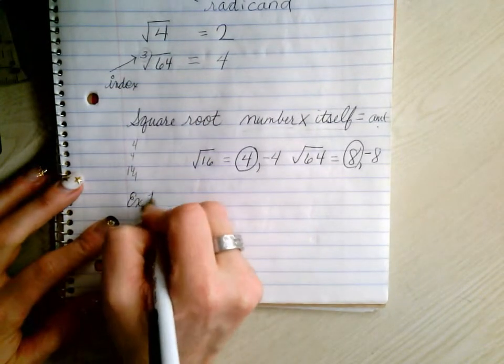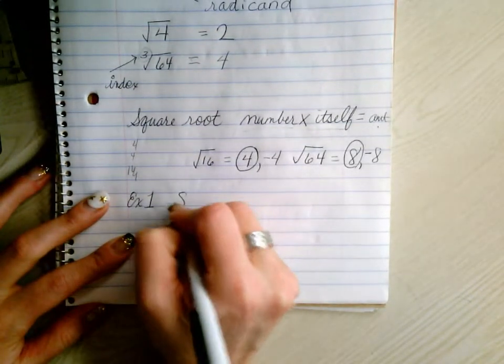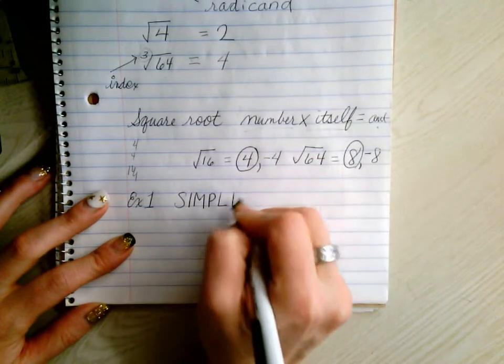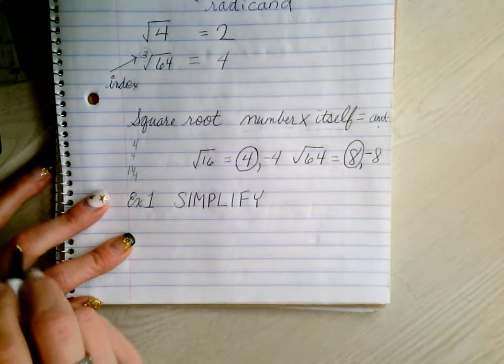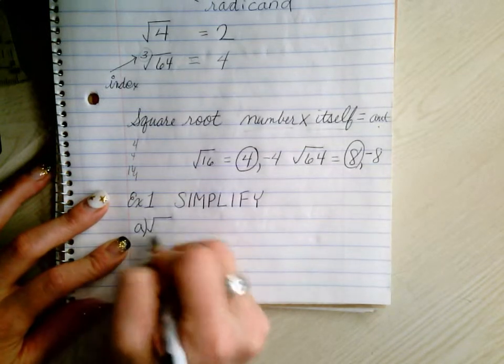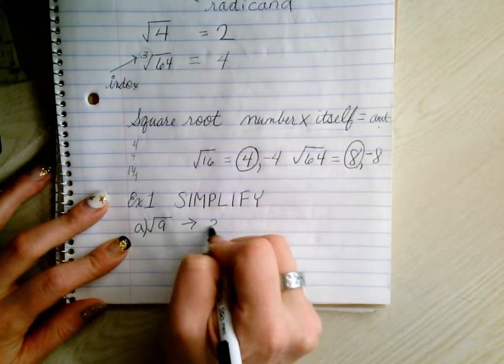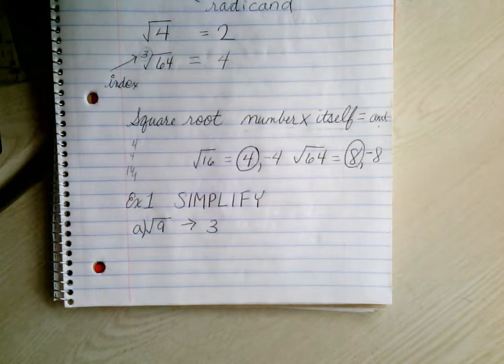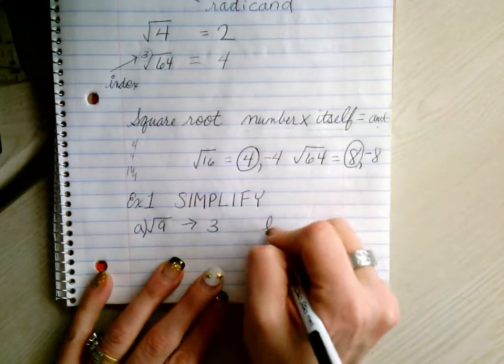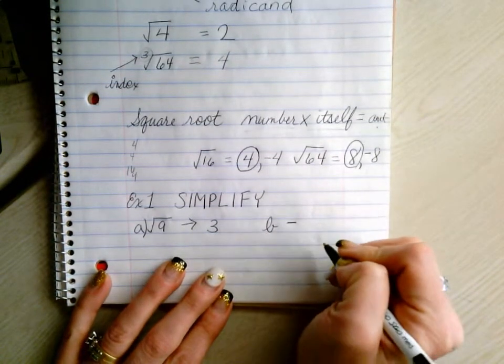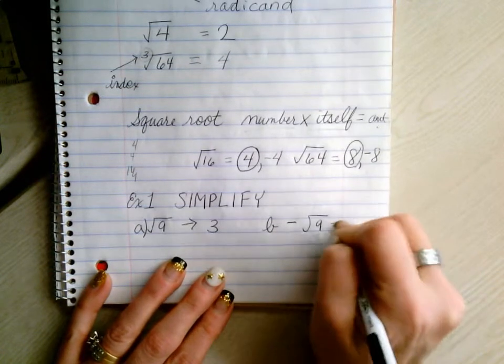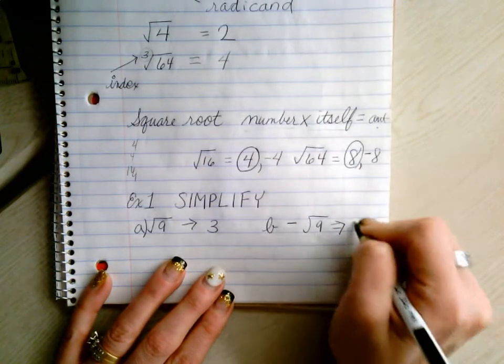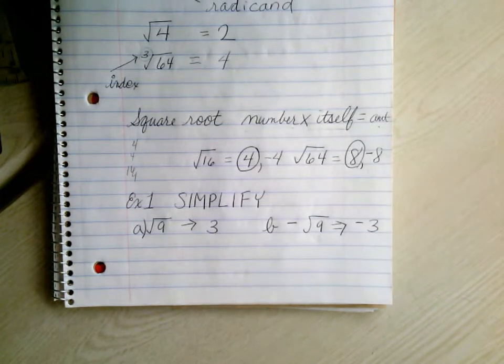So, example 1. It simply says simplify, okay? Simplify. And for A, they give you the square root of 9. You are simply going to say 3. You're not going to say 3 and negative 3 in this case because they're saying keep it simple. Give me the simple answer. Okay? Put simply, the square root of 9 is 3. And B says the opposite of the square root of 9. Okay? So if the square root of 9 is 3, its opposite is negative 3. All right?